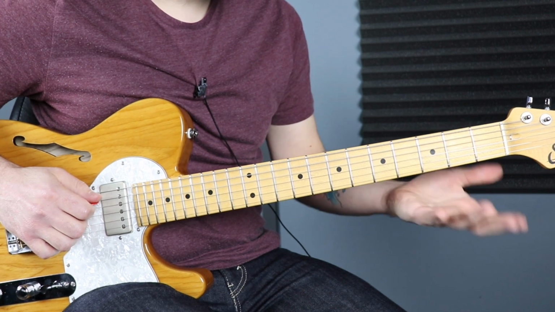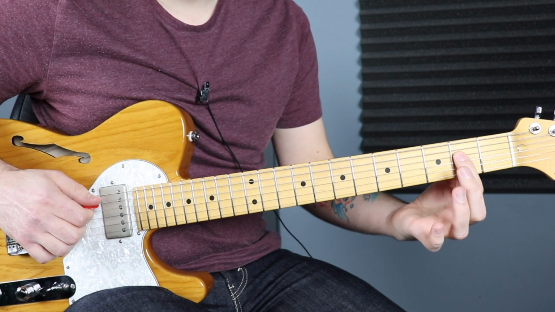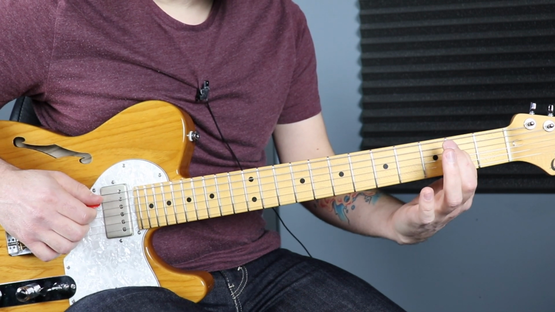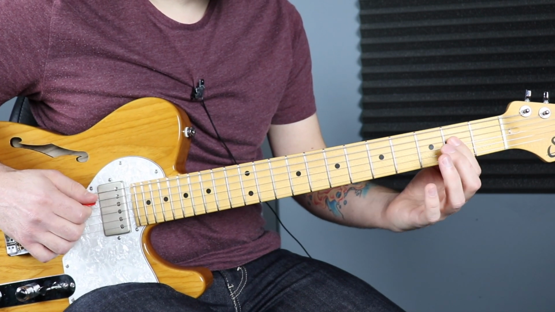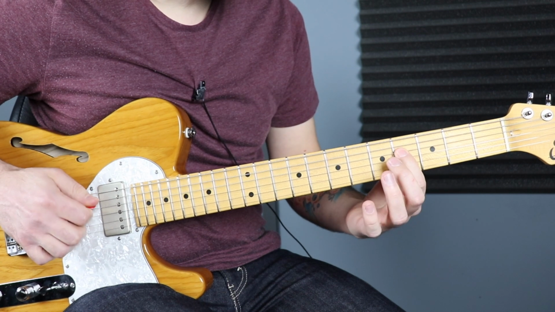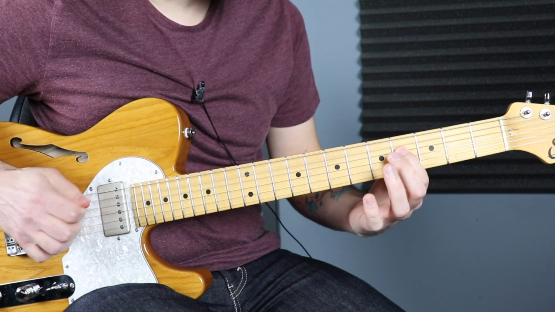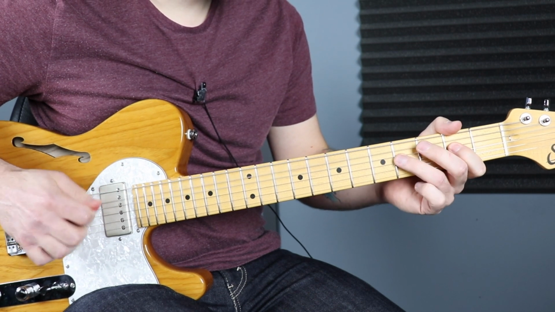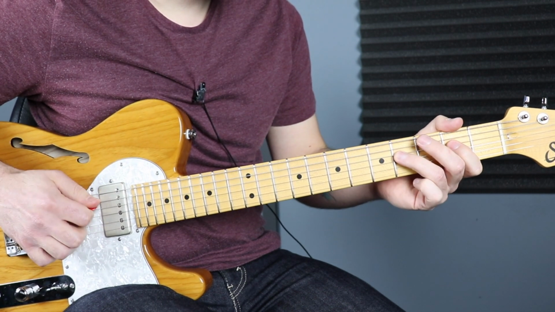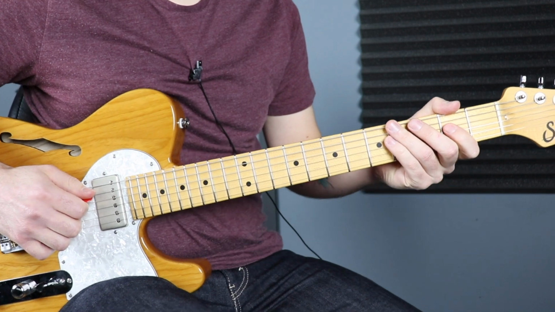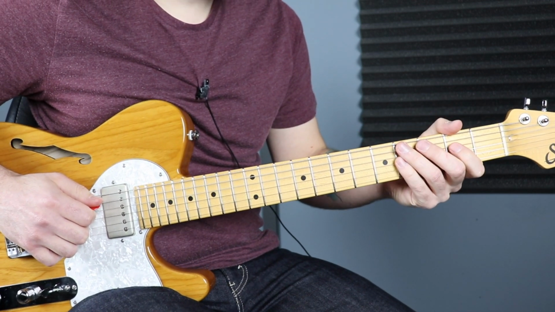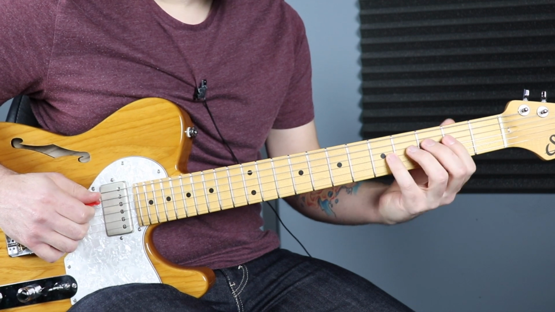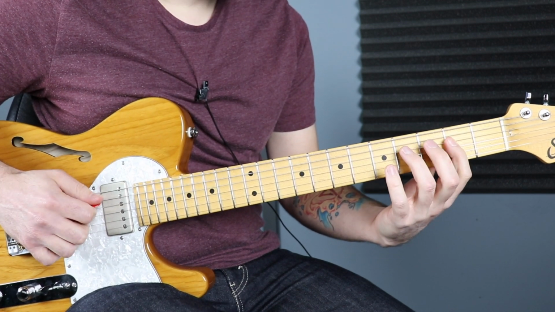If I was to do it with one finger, it might be a little easier to see. So I'm just playing the open 5th string, fretting the 4th string in the 2nd fret, but I'm doing it like this. You can do it that way where you're sliding your whole hand up, or you can turn your fingers more vertically with your fret wires and play it like this.